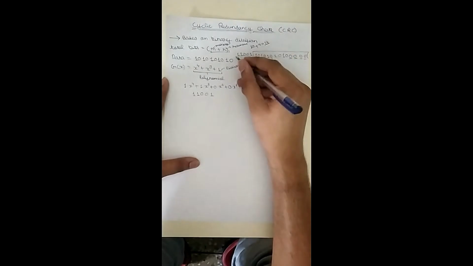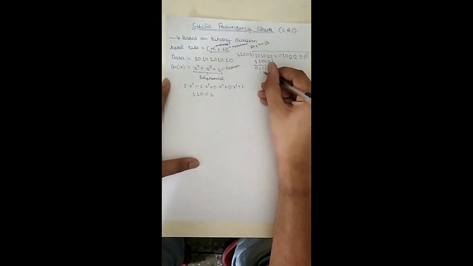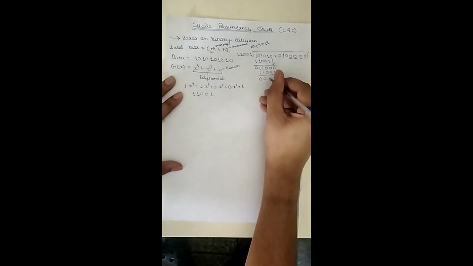You always start with 1, and here is 1. So we do 1 1 0 0 1. Again we will perform the XOR operation. So it will be 0 0 0 0 1. Okay, so now the number of bits after 1 is 0. There are no bits, so we will carry the 4 bits from up. 1 0 1 0.